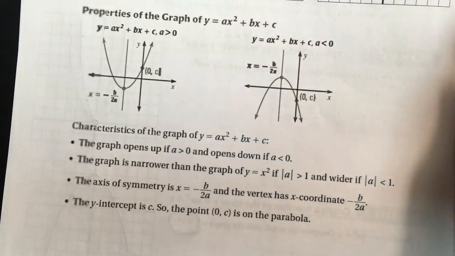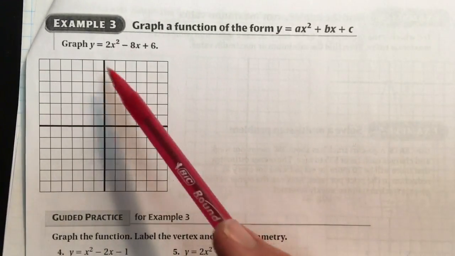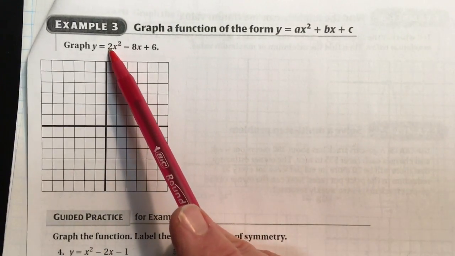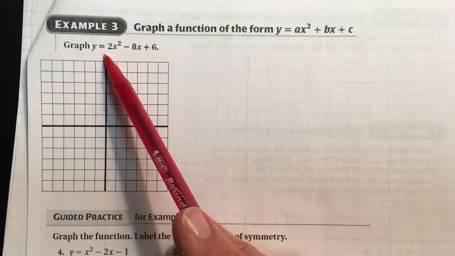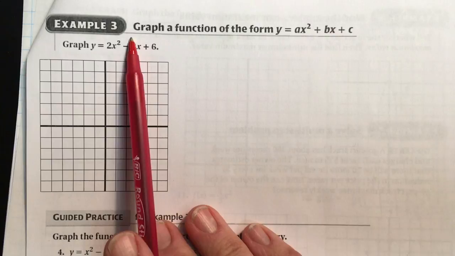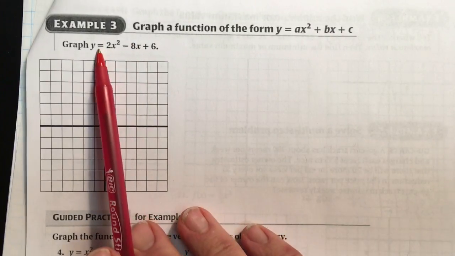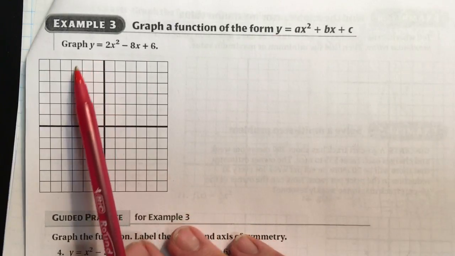That's it. Let's get started. First example we'll look at on the next page is example 3. And looking at it first, I see a 2x squared, so it's positive 2. The 2 means it's going to be rather sharp, quicker increase in the y values than the parent function. So it's kind of nice to get that information, get a general idea what the graph looks like.